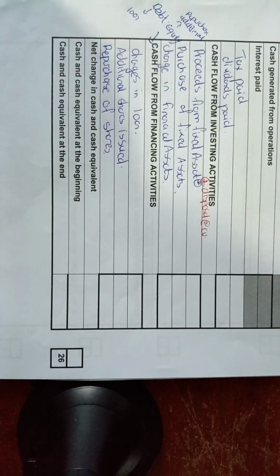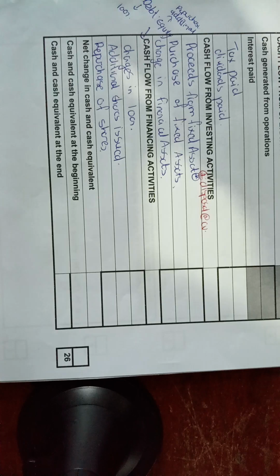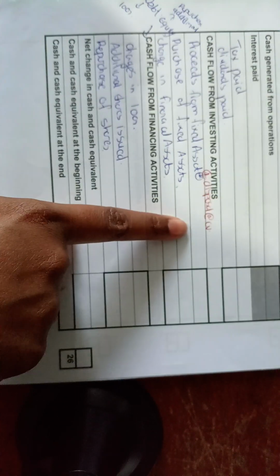Now that I'm done, I'm going to fill in the figures. The advice that I would give you is try to fill the cash flow statement from the bottom going up. Most students have a problem with the cash and cash equivalents, so leave that for last. Go from financing, then to investing, then to cash flow from operations, because you want to increase your earn rate.